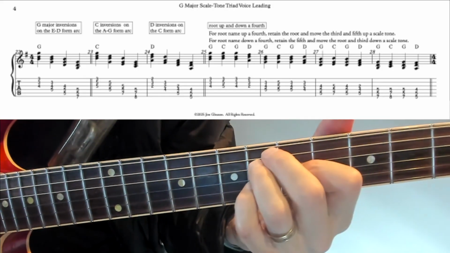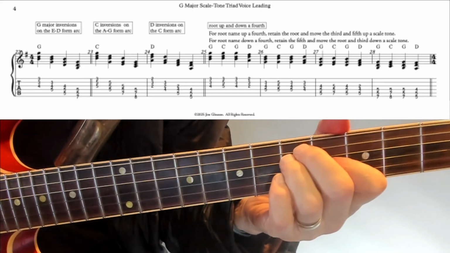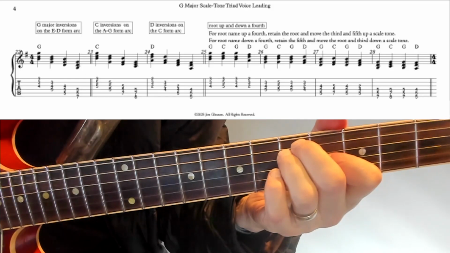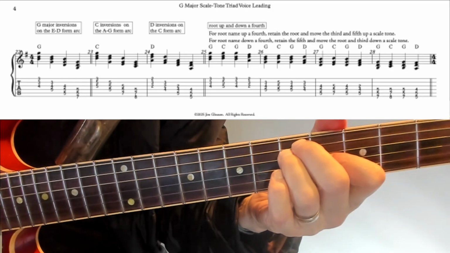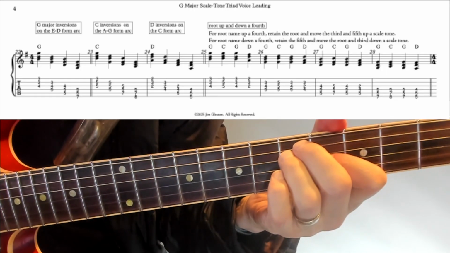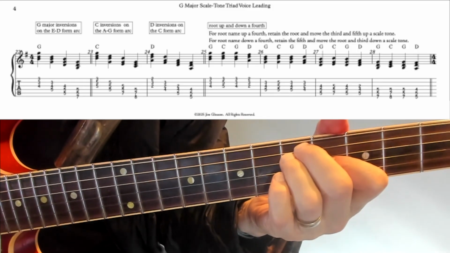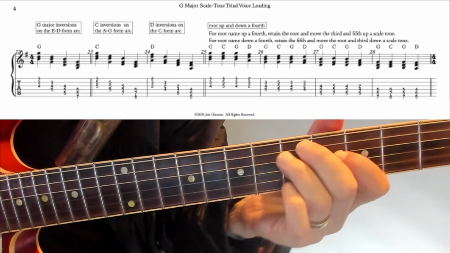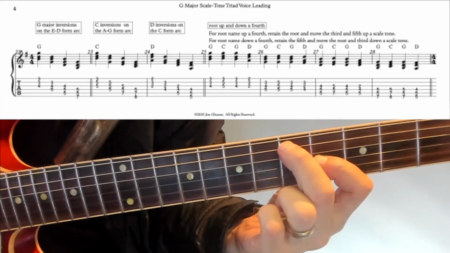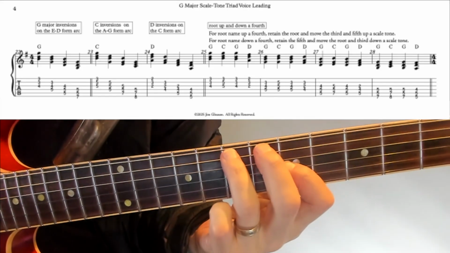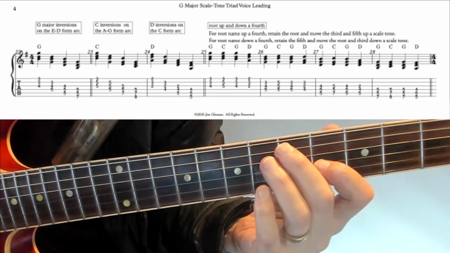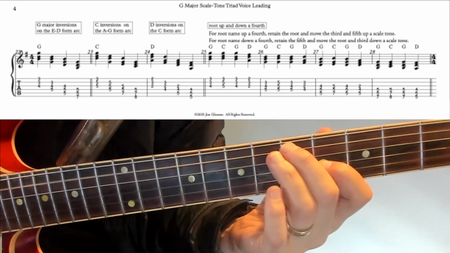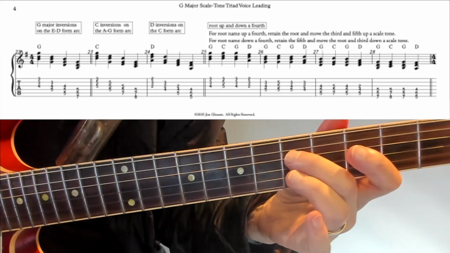Then on these strings, 5, 4, 3, here's fifth, root, third. Then to go to C, we need to retain the root. Root name's going up a fourth, and the root in the voice leading is being retained while the other two notes go up. So the other two notes were here, and they go up to these. Third's going to the fourth of the scale, and the fifth's going to the sixth, but they're going, in any case, up a scale tone, while the root is being retained in the middle.